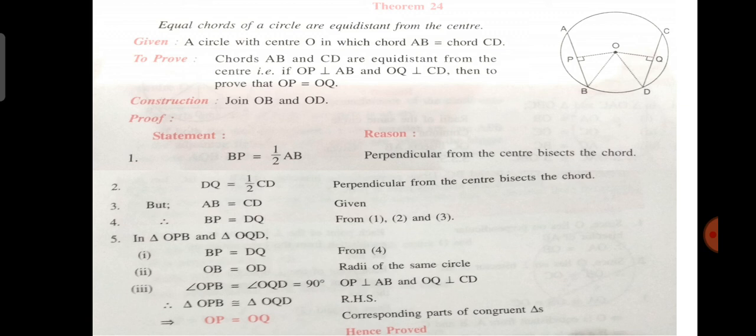For that, the construction is to join OB and OD.